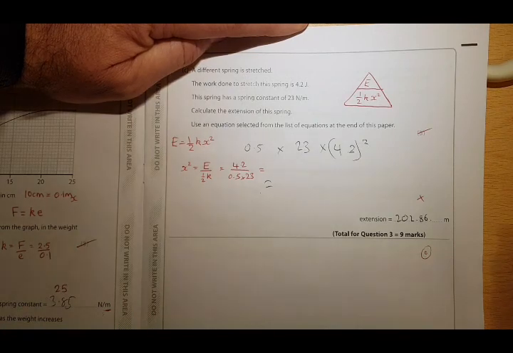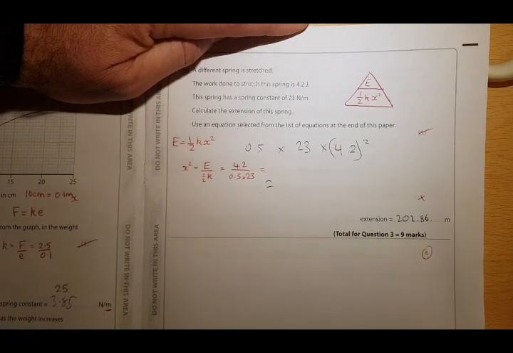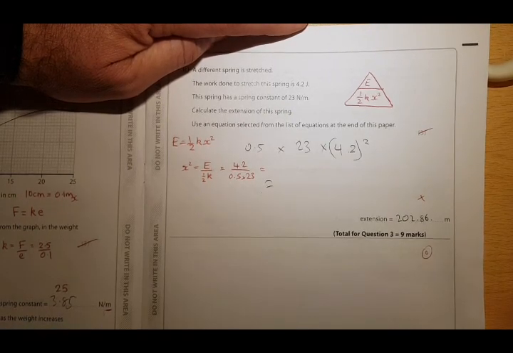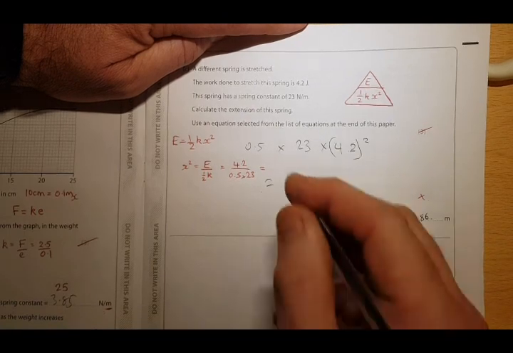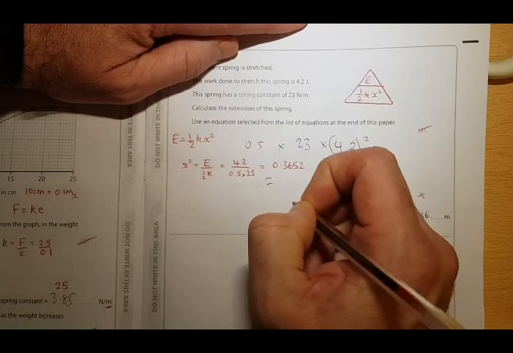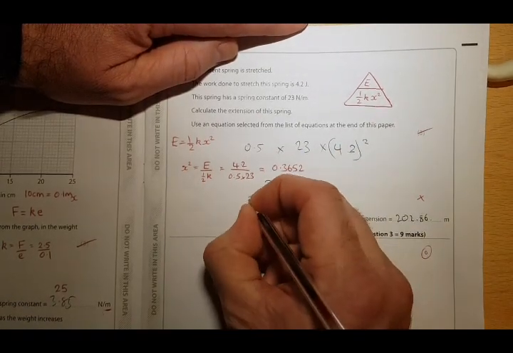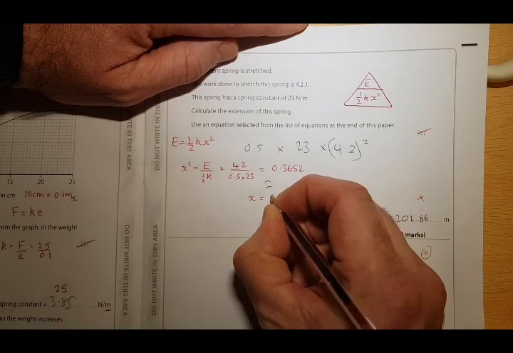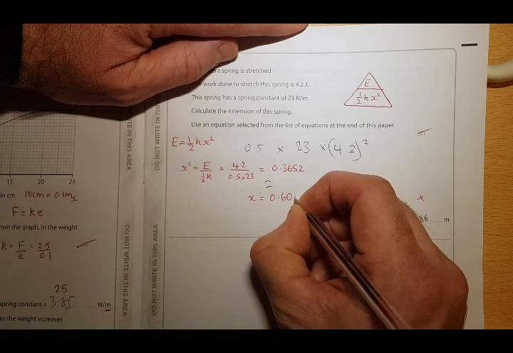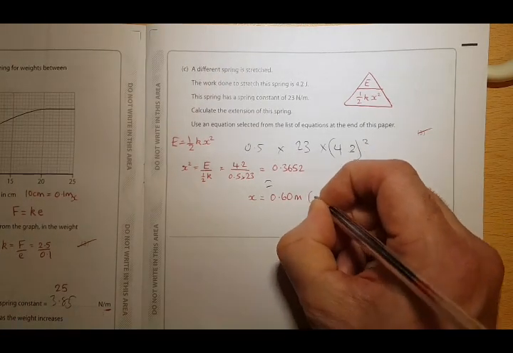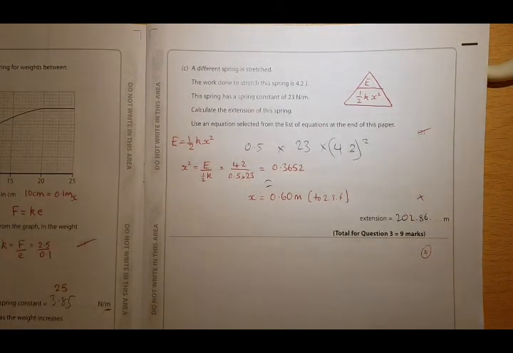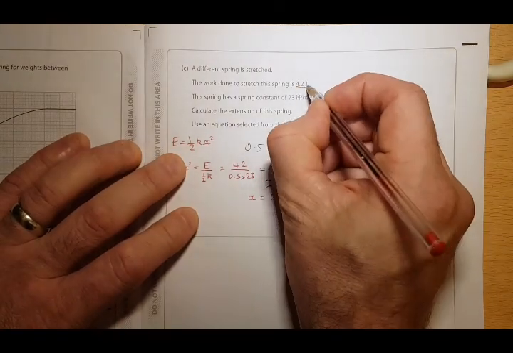And that is 0.3652, and then to find x I take the square root and it's 0.60 meters to 2 significant figures. I can't quote more than 2 significant figures because that's 2 and that's 2.